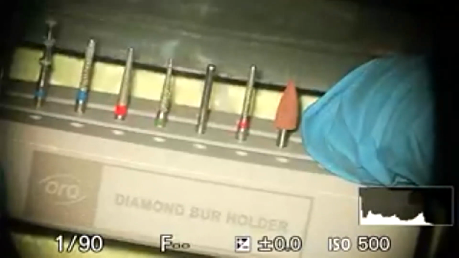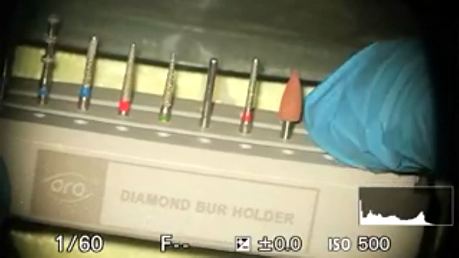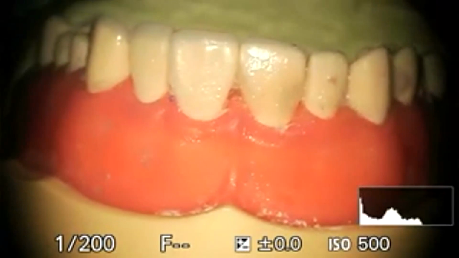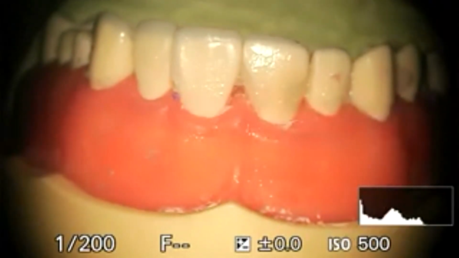Finally, to polish the restoration and to remove any denting enamel overhangs, I like to use the brownie point, and the brownie point will be finally used to polish it. And at the last, if you want a super polish, you can use any composite polish. So let's start the prep with a 0.5 mm depth cutter. For final polishing, I like to use a composite polisher, not a yellow ring burr.